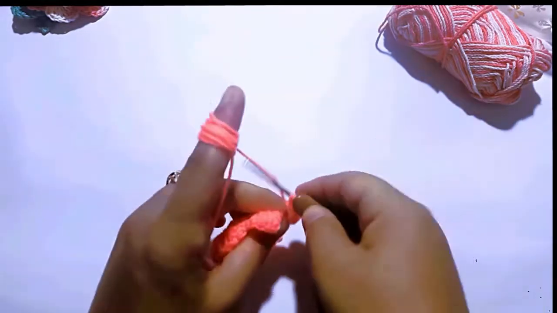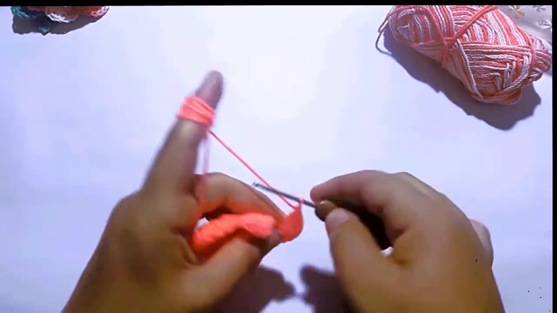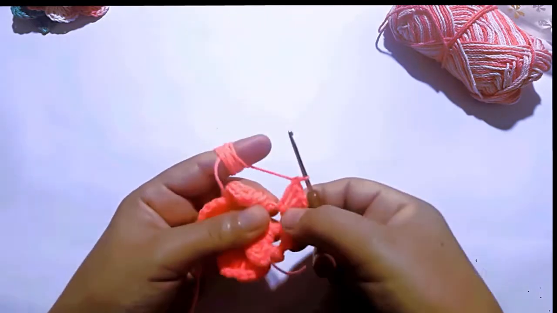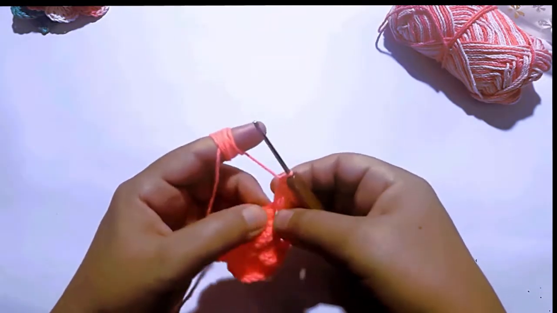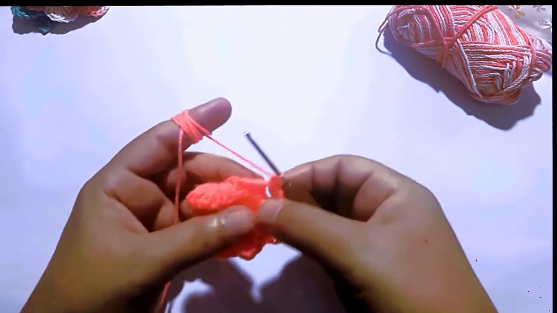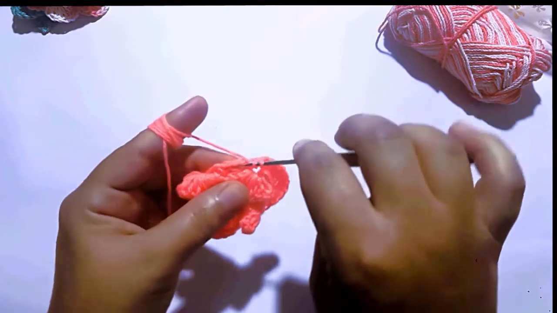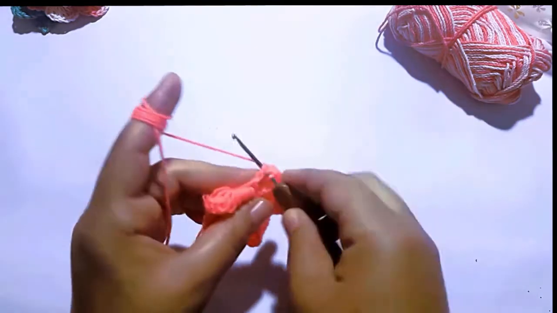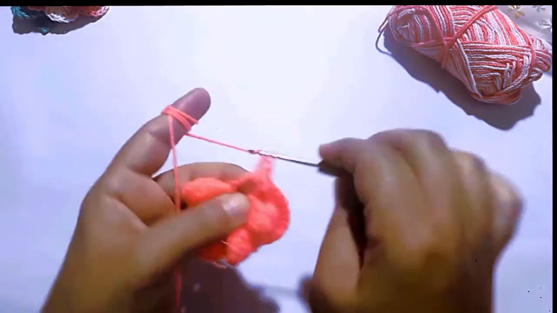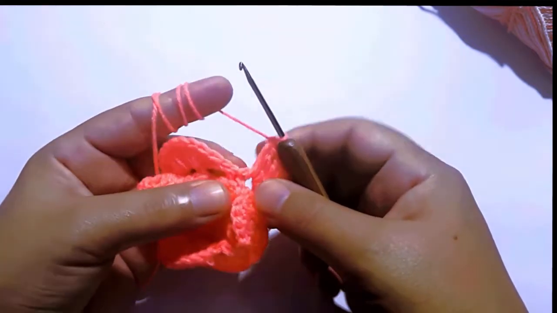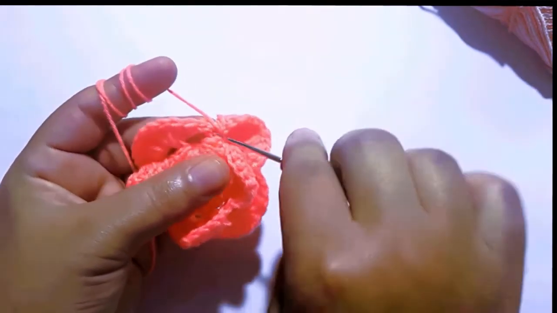In this row, make 1 single crochet in one space and 10 double crochet in the next space all around. Join with a slip stitch and make 1 chain.